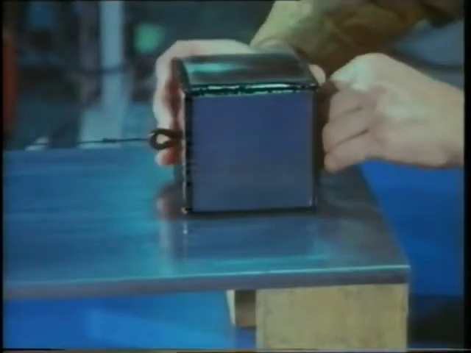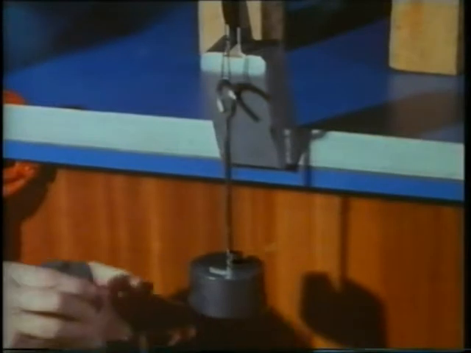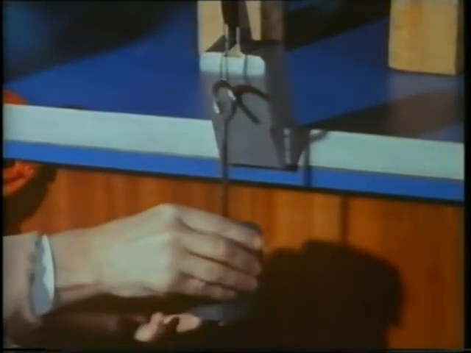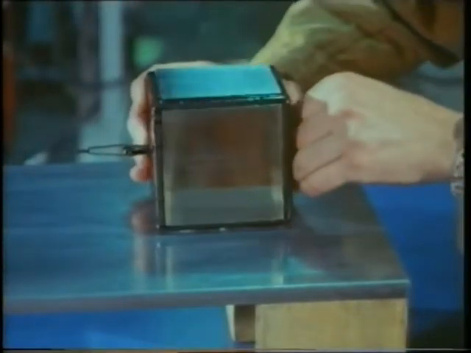What about mild steel? More weight means more friction. Now brass.